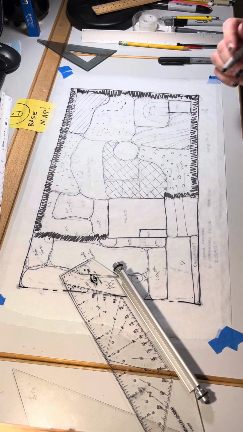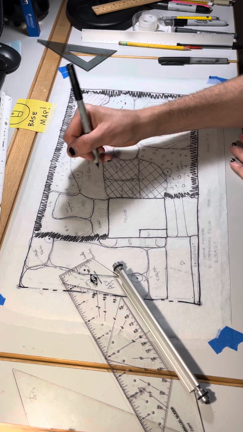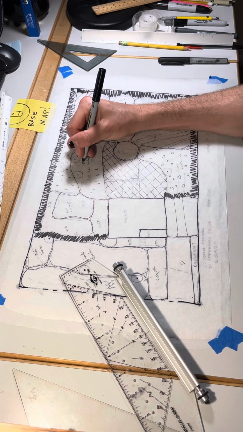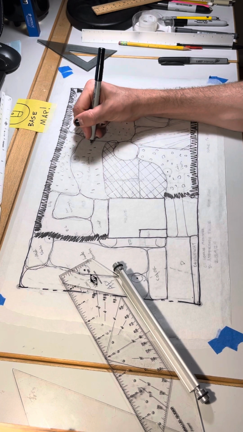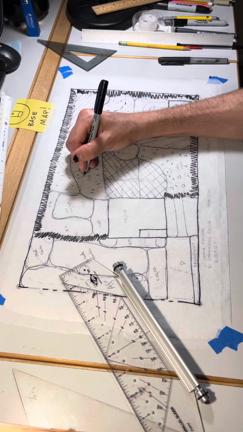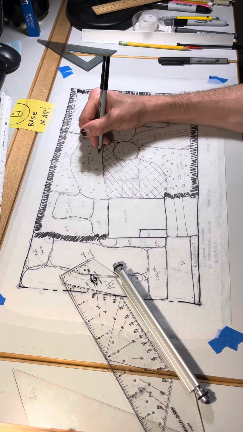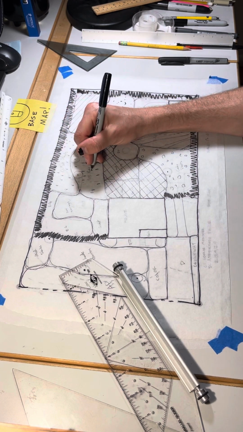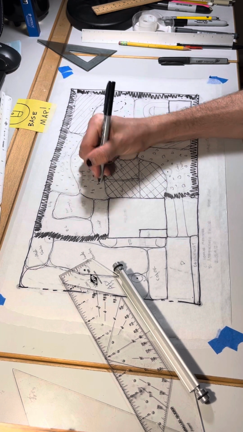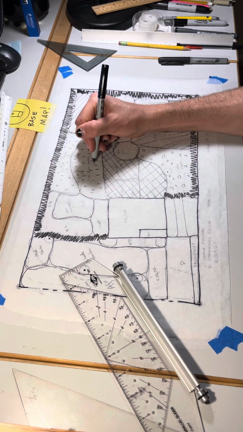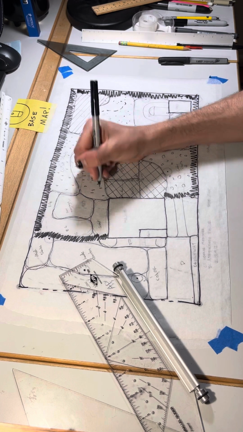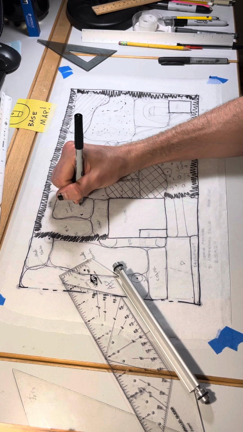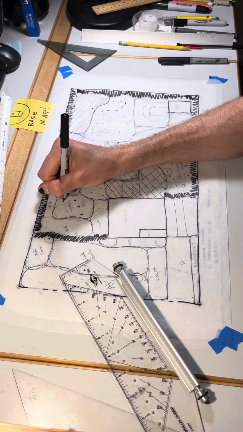Okay, that's looking good. Rain garden. What about little raindrops for the rain garden? Pretty ugly, but pretty easy. Doesn't have to be super pretty. Low seasonal. What about these little stars?